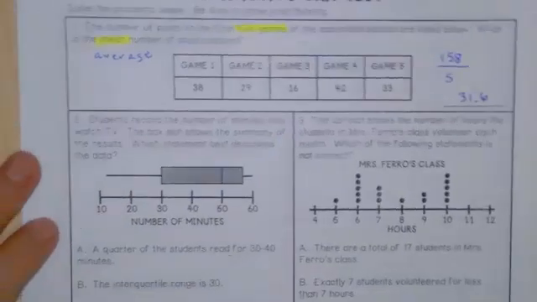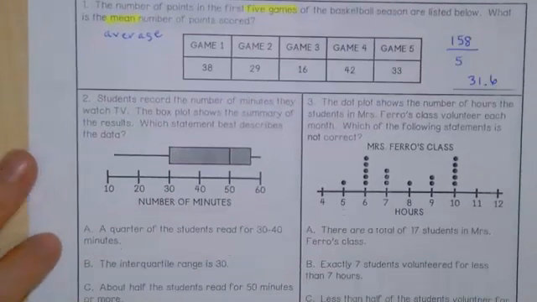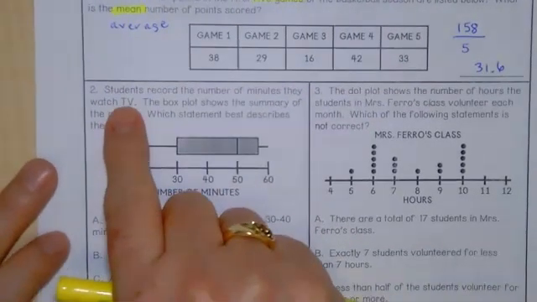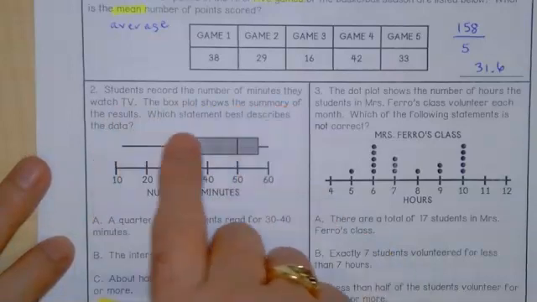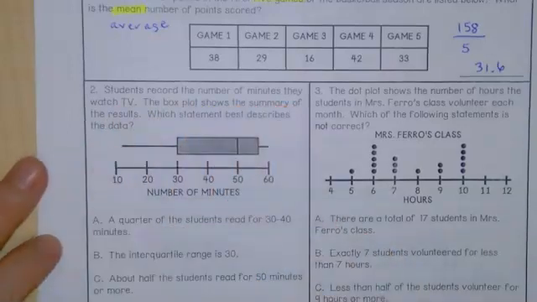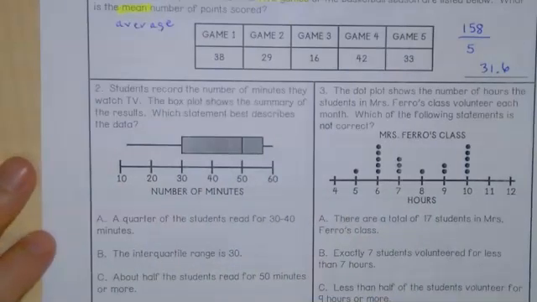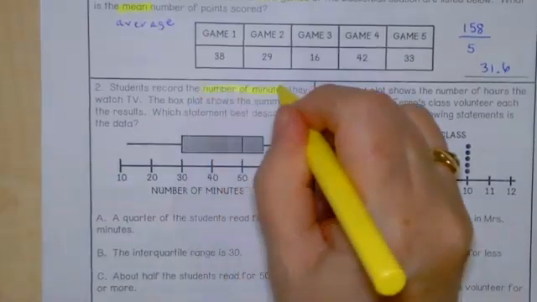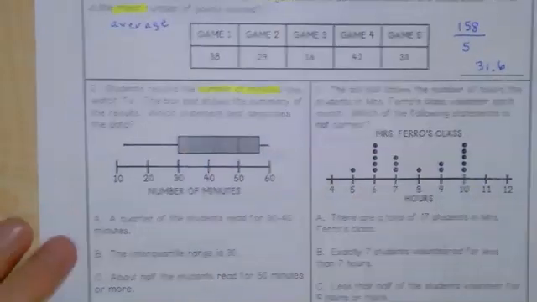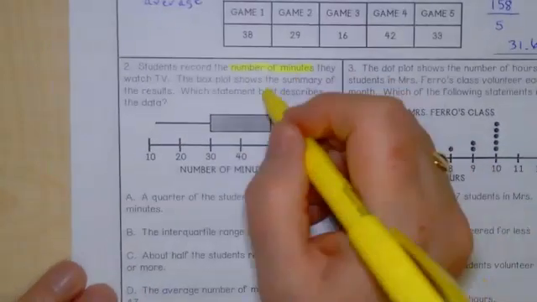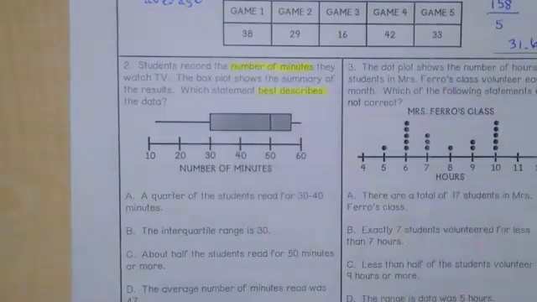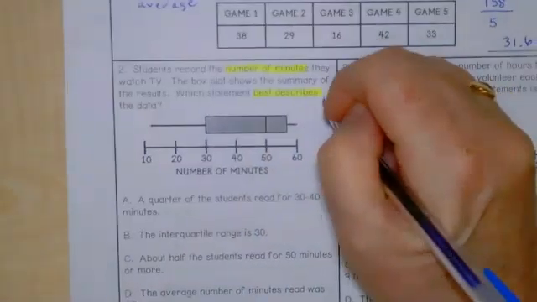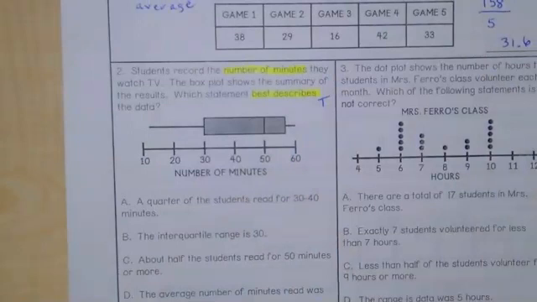Question 2. Somebody to read the question? Lene? Students record the number of minutes they watch TV. The box plot shows a summary of the results. Which statement best describes the data? What do you think I should highlight, Lene? Number of minutes they watch TV. Okay, and what else? Which statement best describes the data? Best describes. So am I looking for true or false? We're looking for the statement that is true that best describes the data.